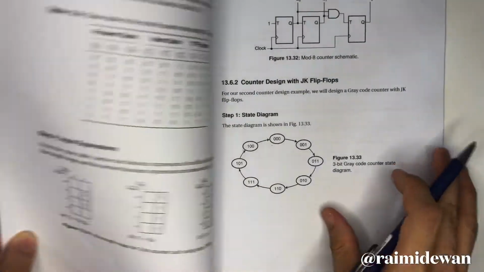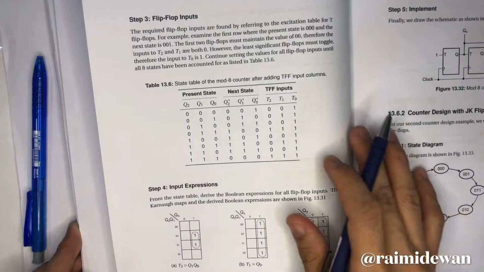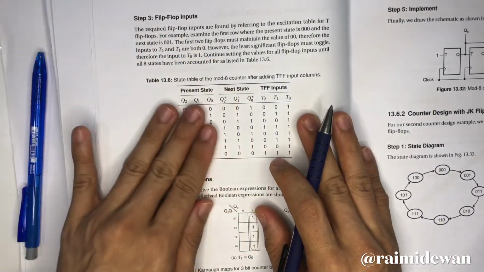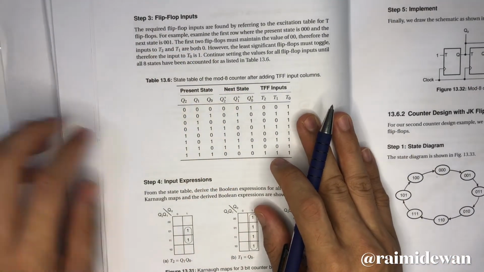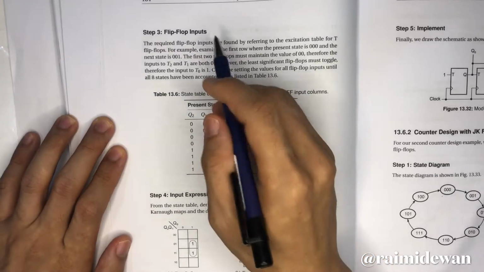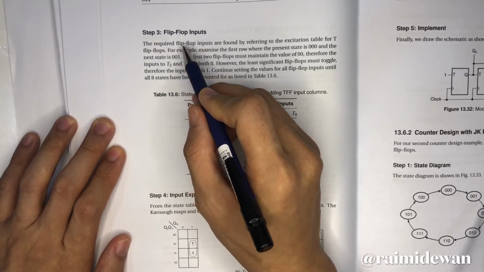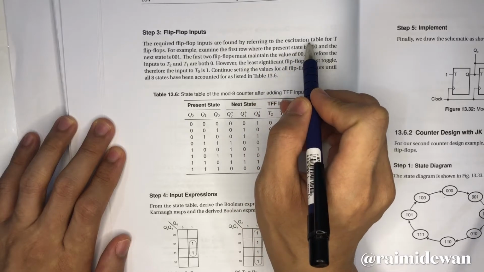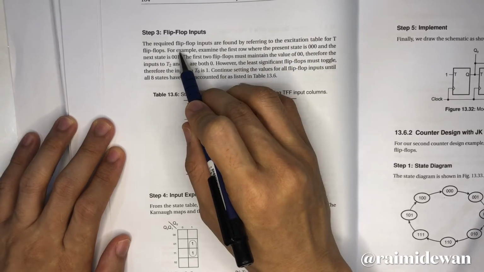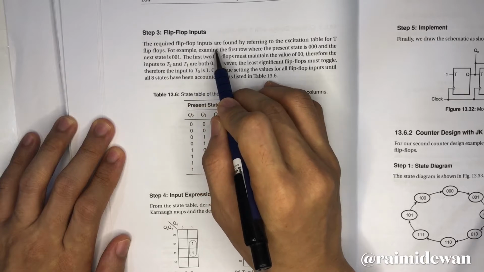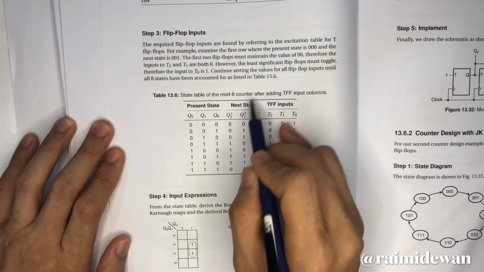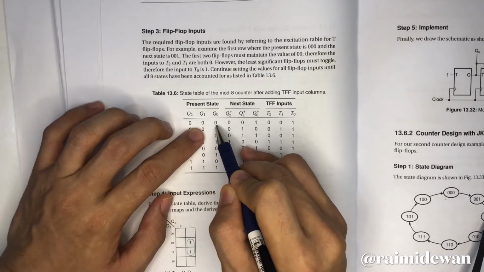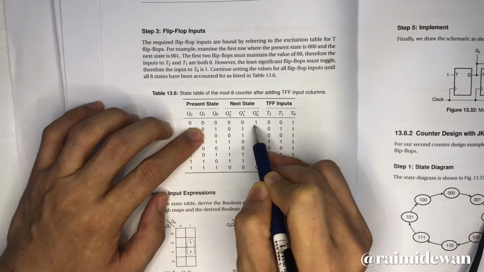After you finish with your state table, you can relate your table with the relevant flip-flop input. The required flip-flop inputs are found by referring to the excitation table for the T flip-flop. For example, examine the first row where the present state is 0, 0, 0 and the next state is 0, 0, 1.